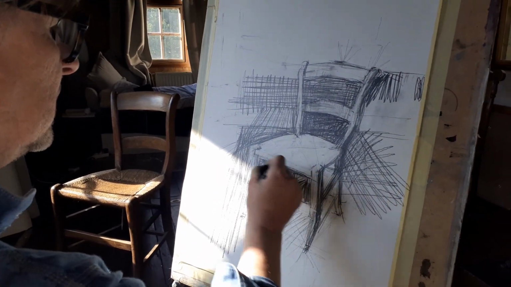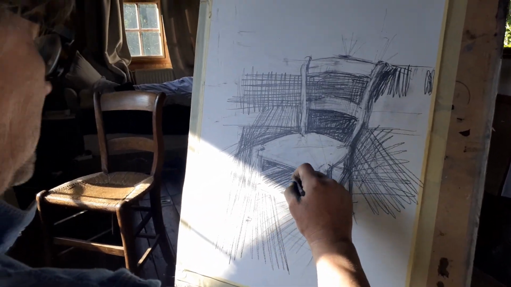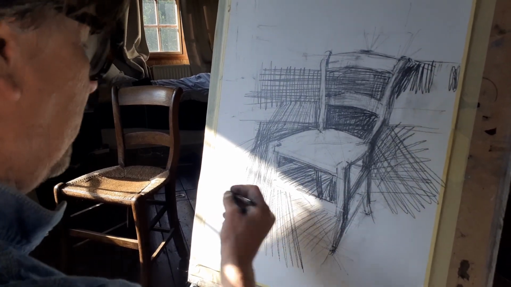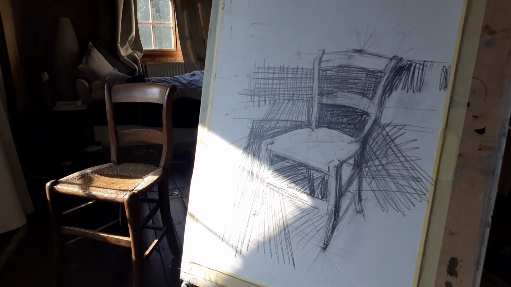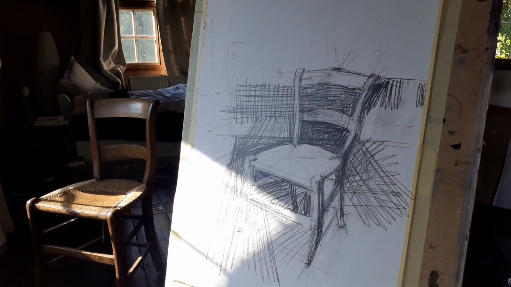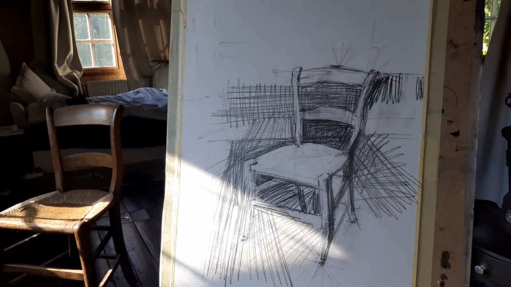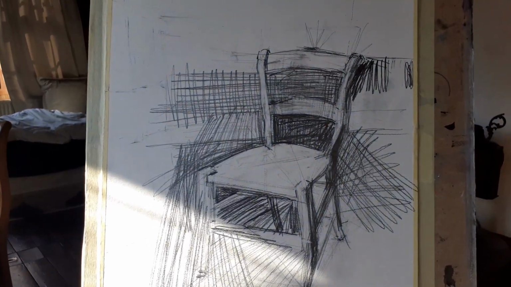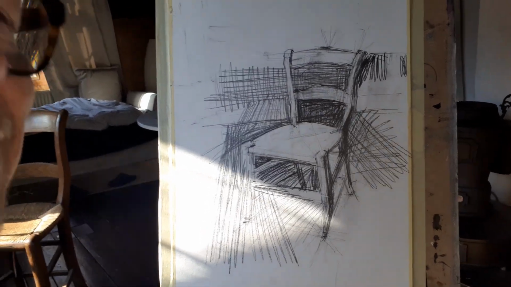Okay. So, this is the next 10 minutes. What I'm going to do now is stop and see where I'm at right now. This drawing is not finished, and we shall continue later. Thank you.